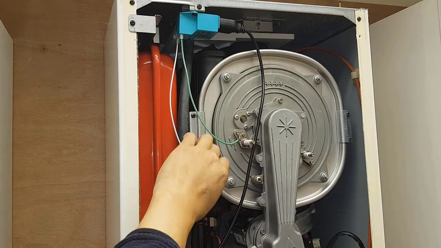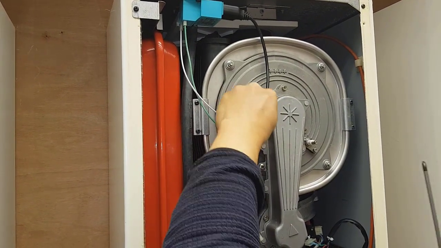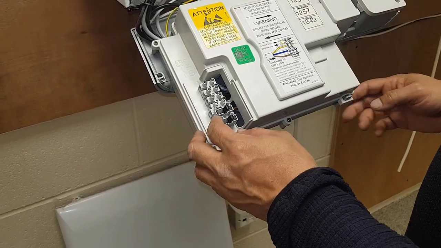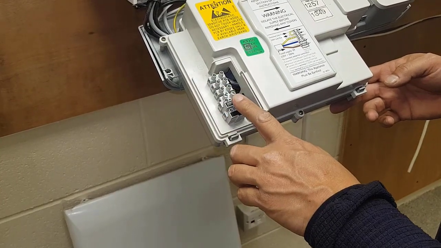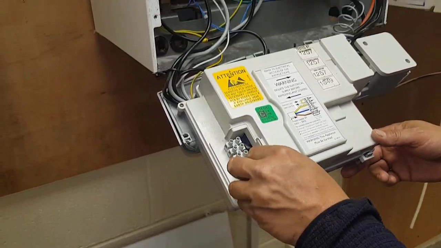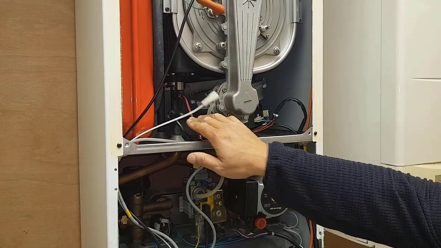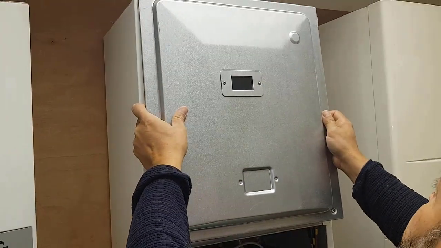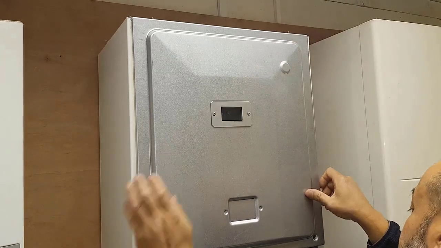Earth cable back on, spark generator cable back on. Click. Once I've done that, I'll replace both the fuses on there with 2 amp fuses, and once I've done that, right, so now that everything's back together, I'll put the front combustion cover back on. So that goes in 2 holes up there, sits in there.